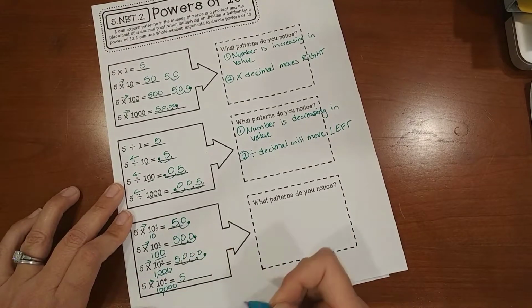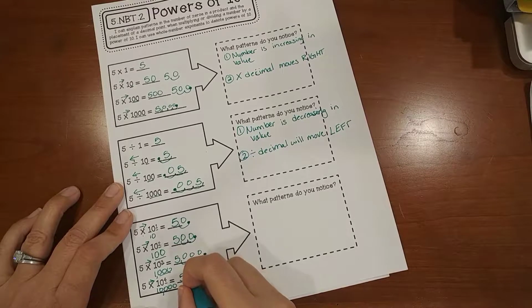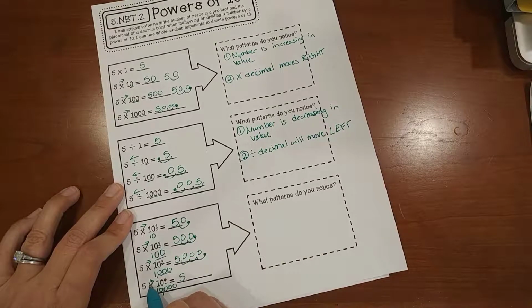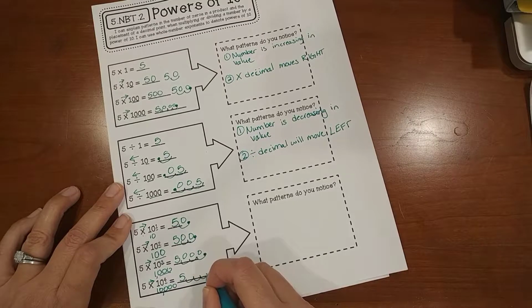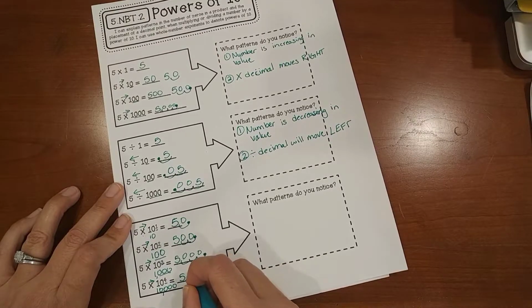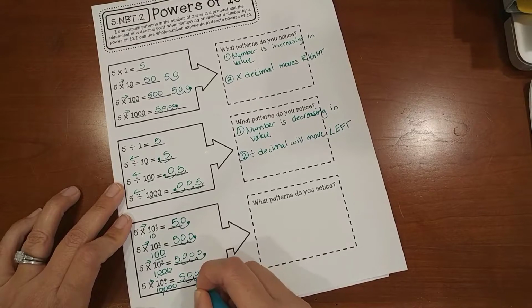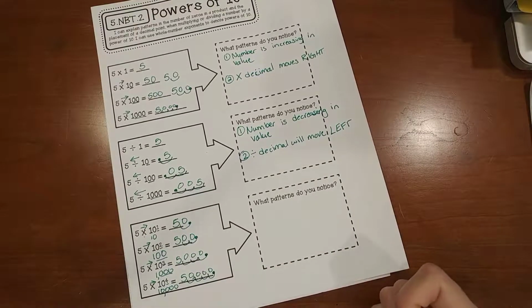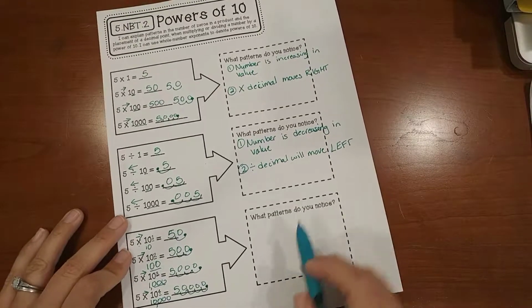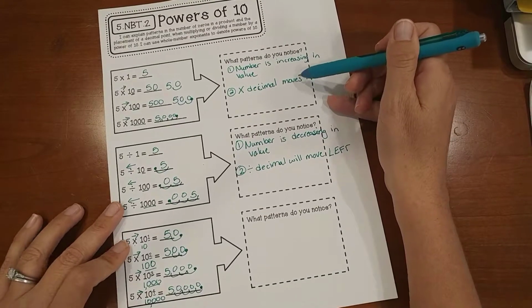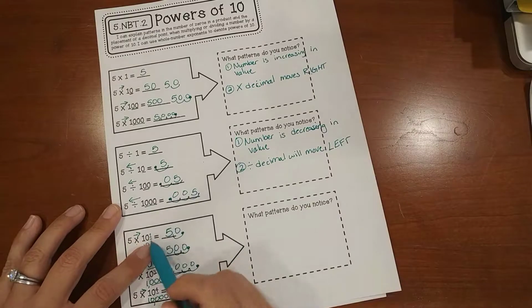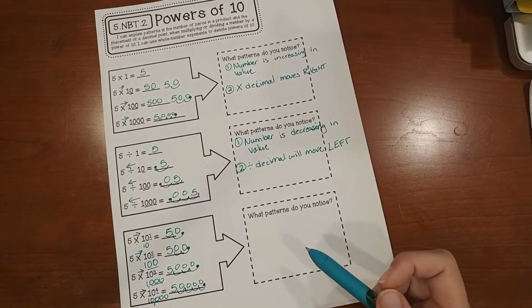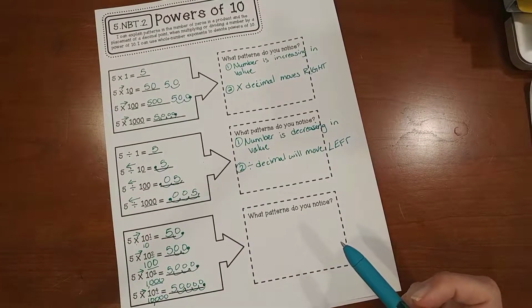So again, I'm back down here. I apologize. Here's my decimal point right now. I'm going to move to the right 4 times. 1, 2, 3, 4. Ending decimal point. Put in my comma. 50,000. So again, it's very similar to what we see up here as our pattern. I moved to the right, and I increased by that number of zeros that was being multiplied.